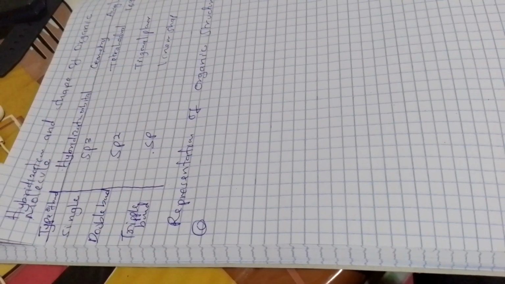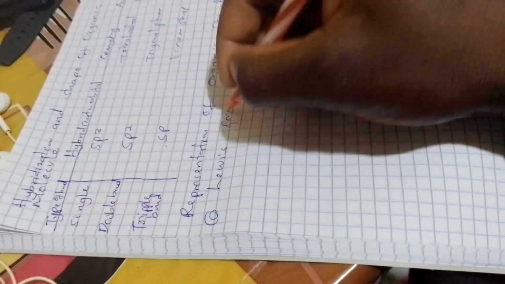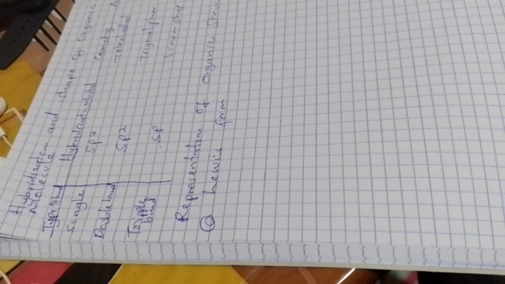In representation of organic structures, there are several ways of representing an organic structure. The first way is by using the Lewis form. In Lewis form, this is where we represent the organic structure in a normal way.